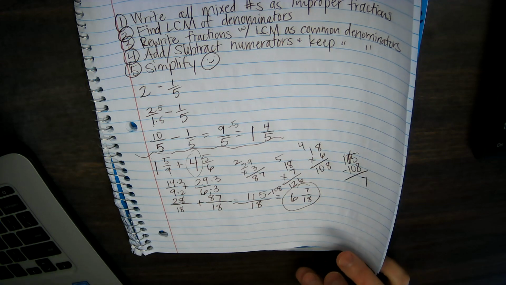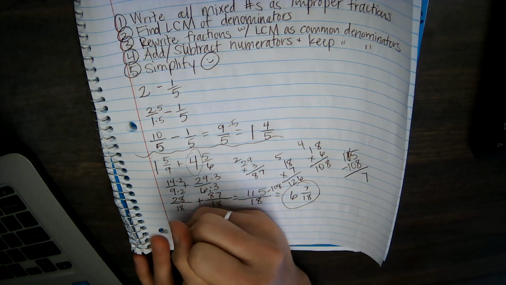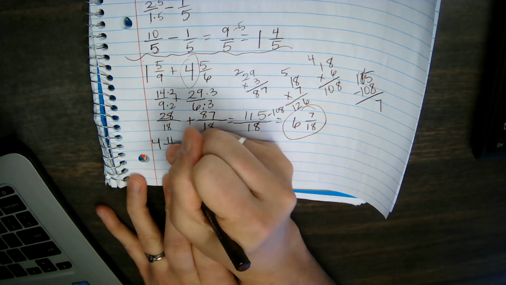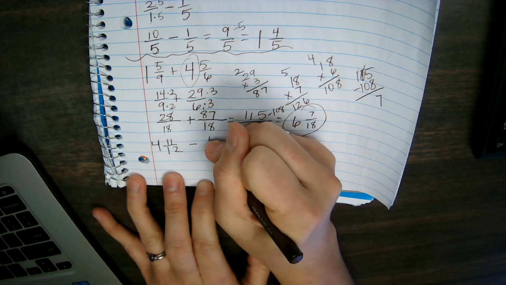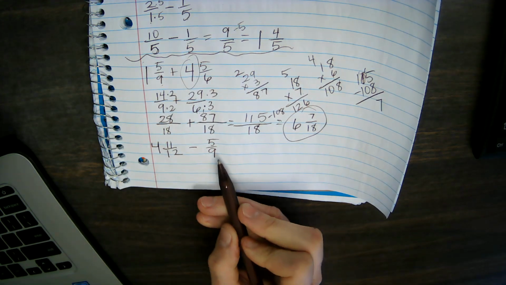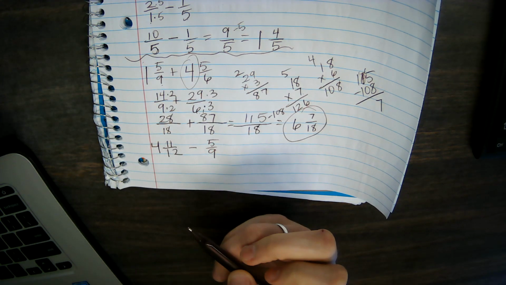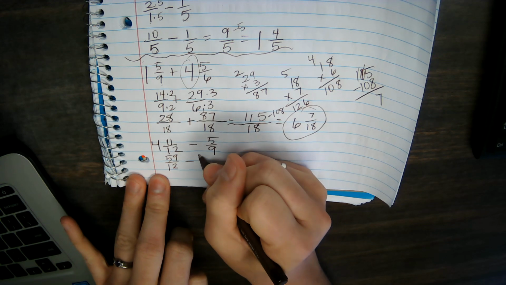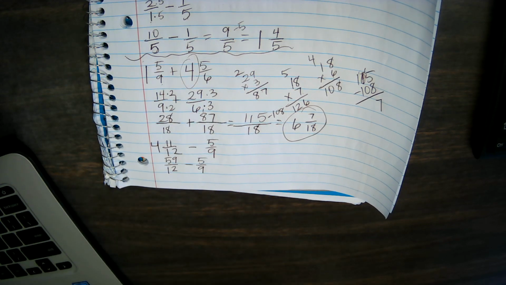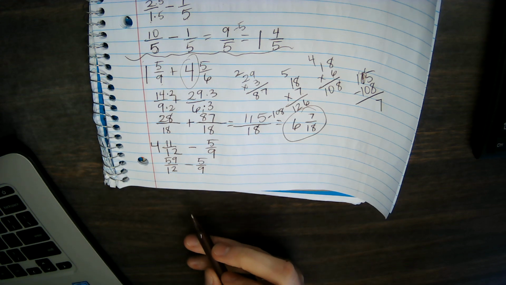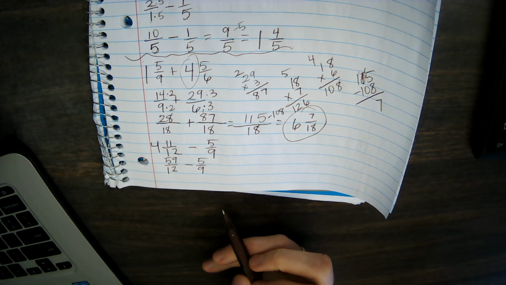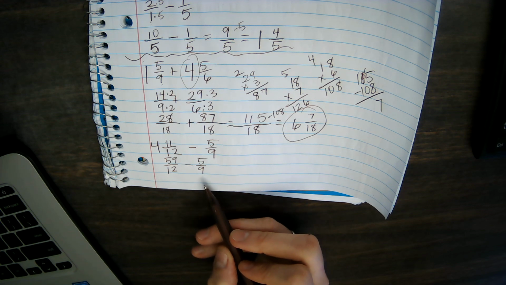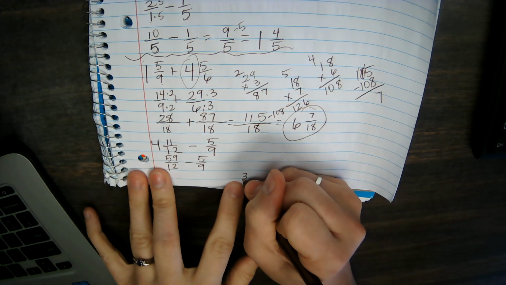All right, I want you to try this last one. It is a subtraction problem. 4 and 11/12 minus 5/9. So we don't have to do anything to that, but 4 times 12 is 48. 48 plus 11 is 59. 59/12 minus 5/9. Okay, we gotta find a common multiple between 12 and 9. So 12, 24, 36. 24 is not a multiple of 9. Is 36 a multiple of 9? Yes, 4 times. So we're going to rewrite these out of 36.